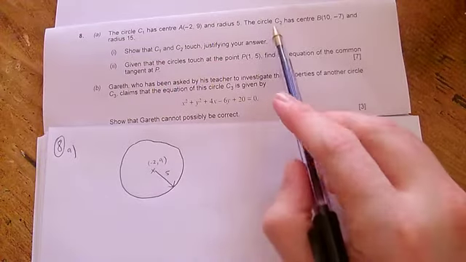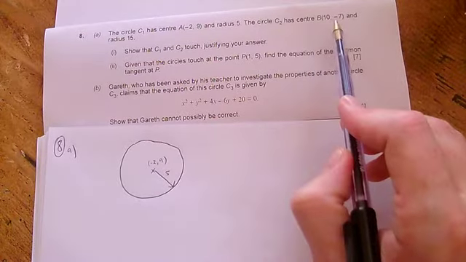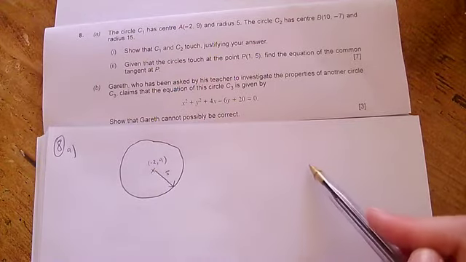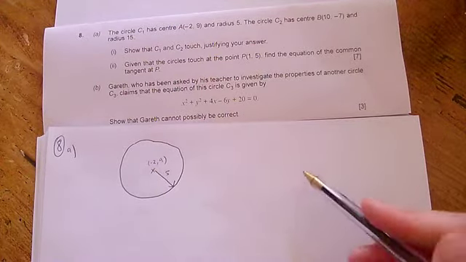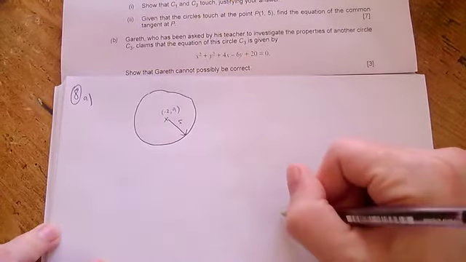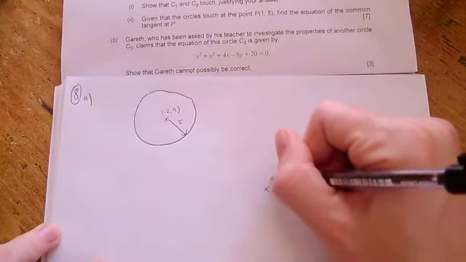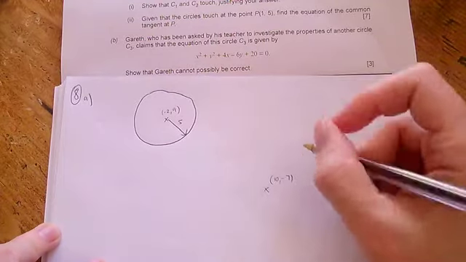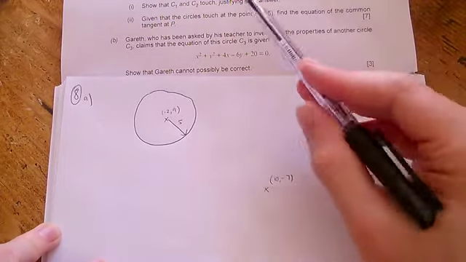It then says circle C2 has the centre 10 and -7. So if that was -2, 10 would be miles away, it'd be 12 away. And then if that's on 9, -7 would be ages away. So it's going to be like all the way down here somewhere. Okay, but like I said, this is only a quick sketch to give me some idea of what's going on. And its radius is 15.